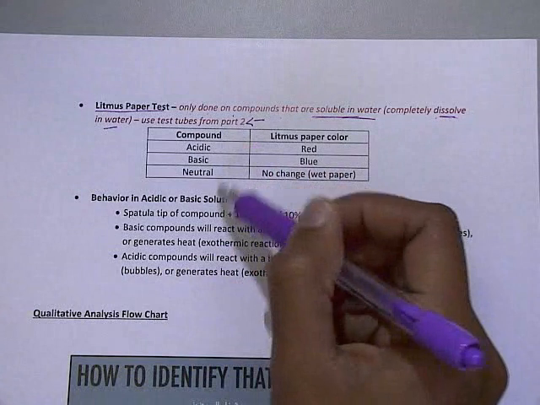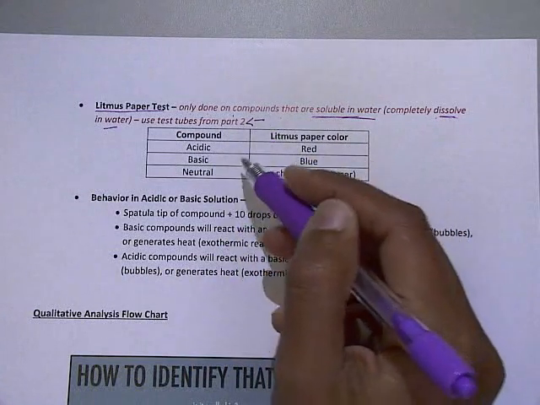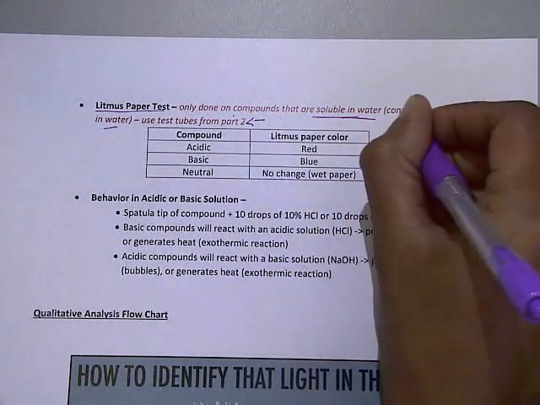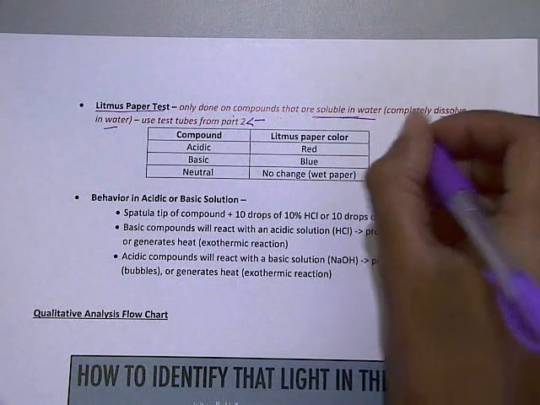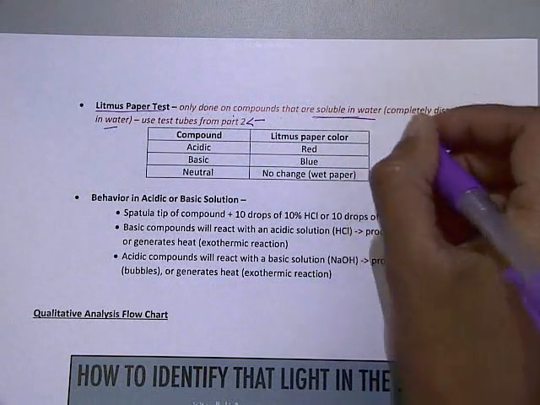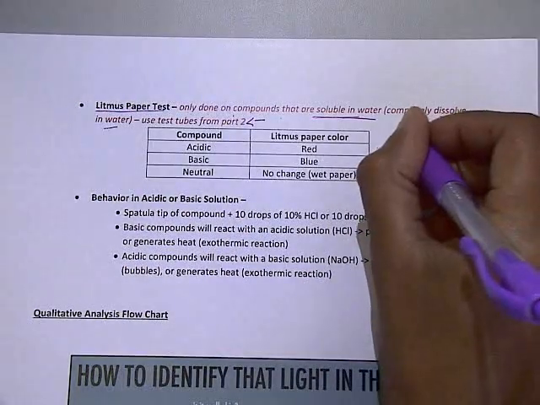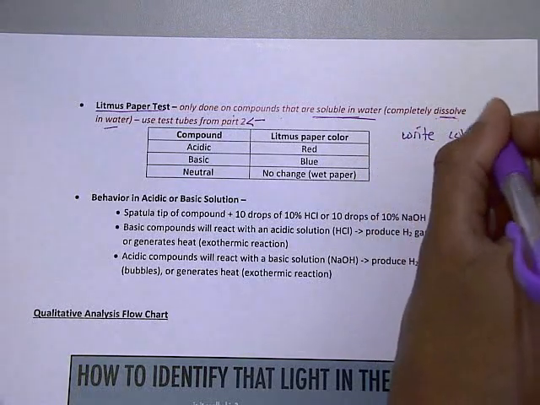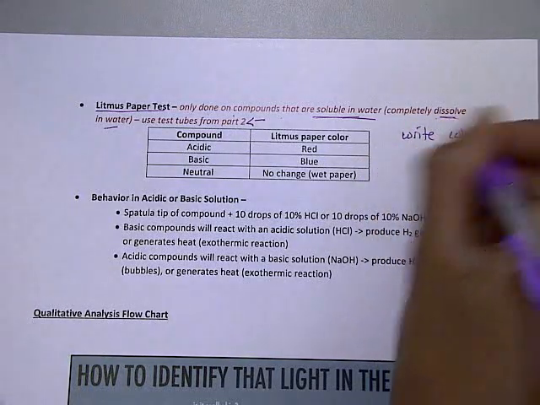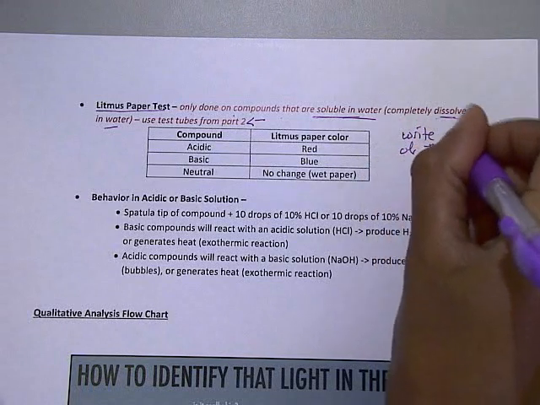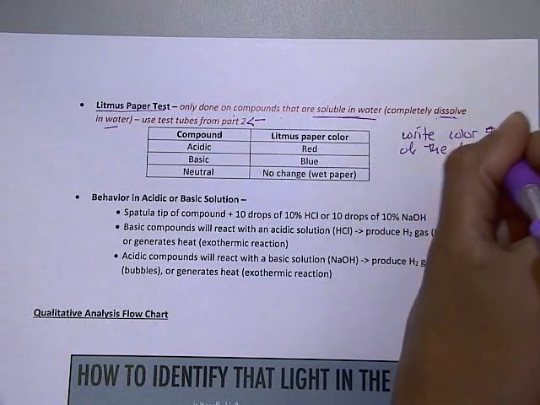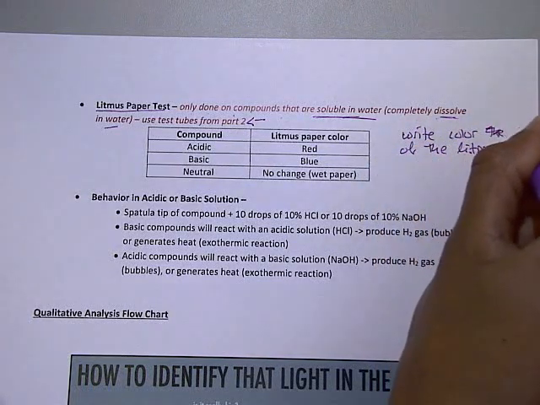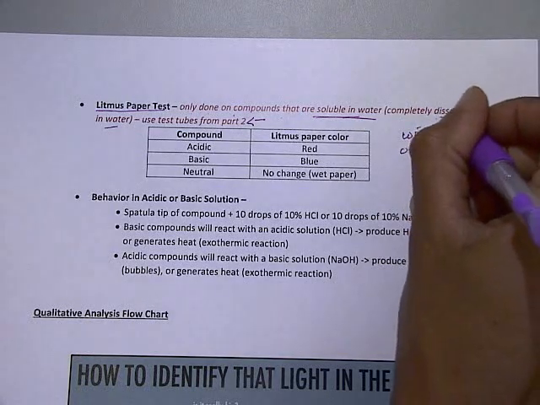So, an example of a setup. First of all, I want you in your lab notebook to make observations of the litmus paper. So for example, the litmus paper initial observations, I want you to write the color of the litmus paper, the initial color.